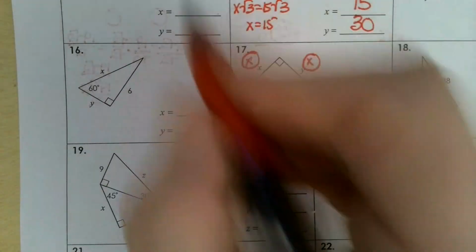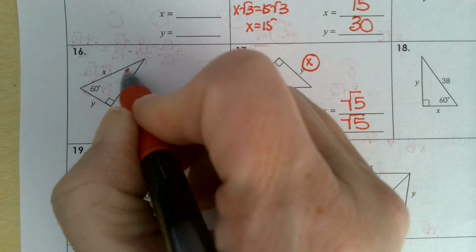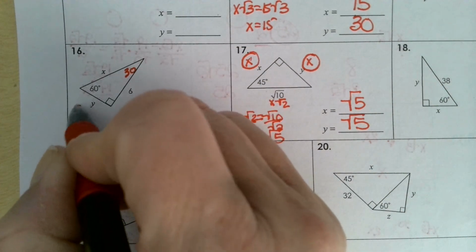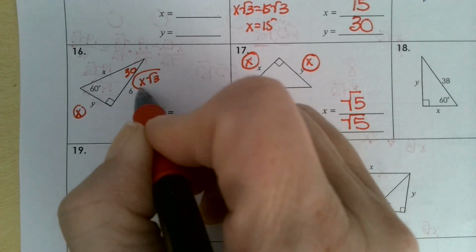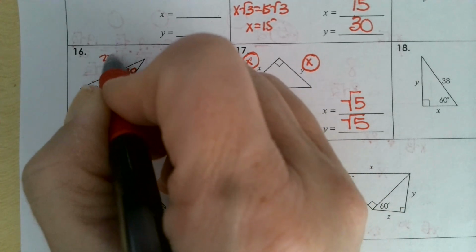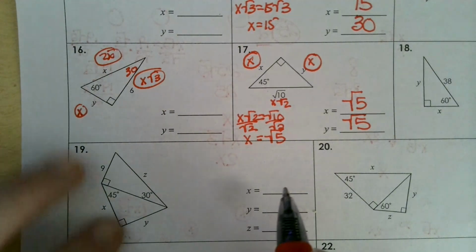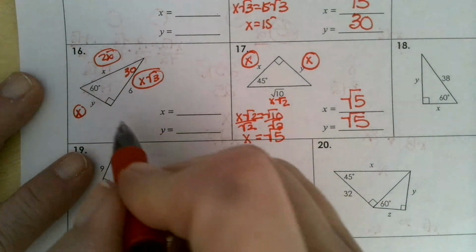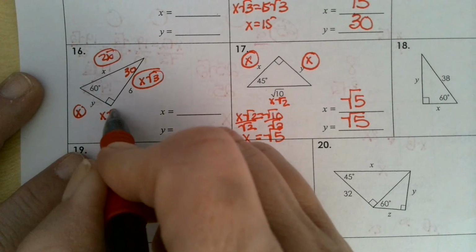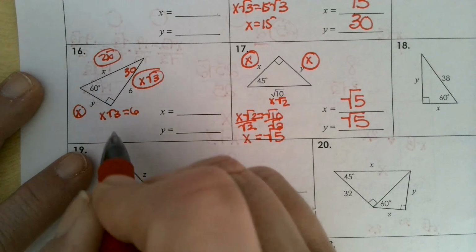All right, let's do number 16. This is my 60. This is my 30. So this is represented by x. This is represented by x radical 3. This is represented by 2x. I think it's helping to circle those. Where's my algebra coming from? Right here. So we've got x radical 3 equals 6.